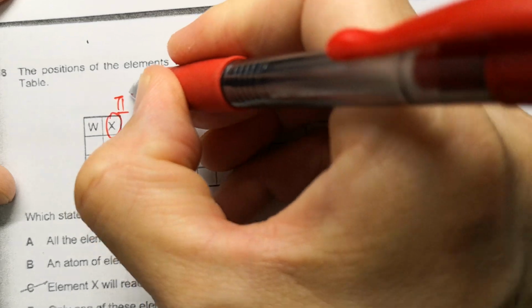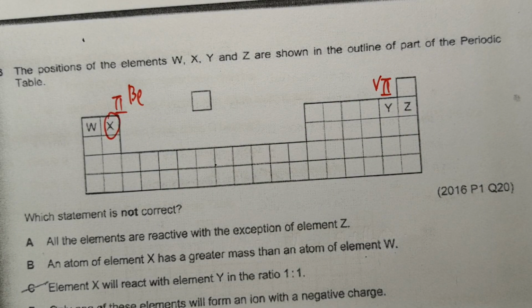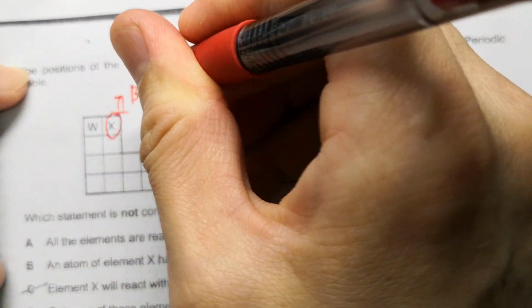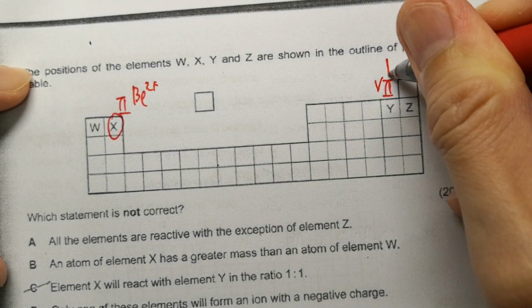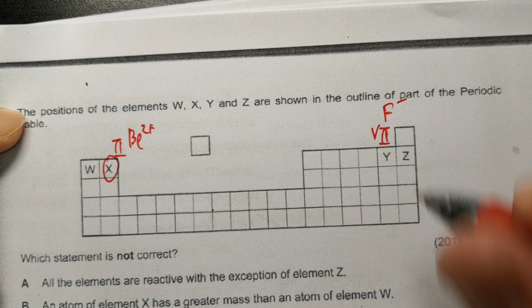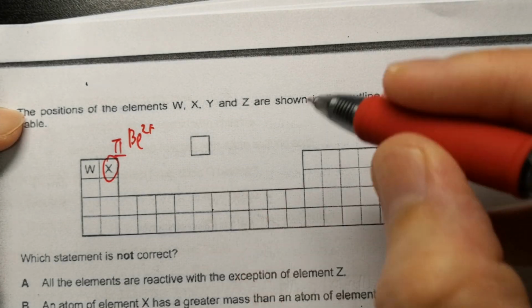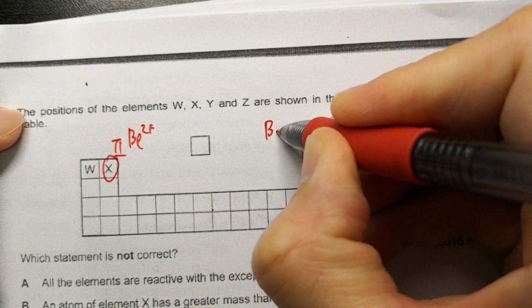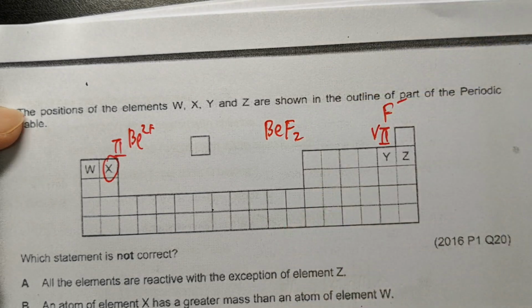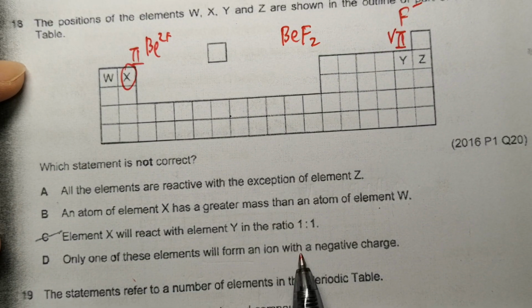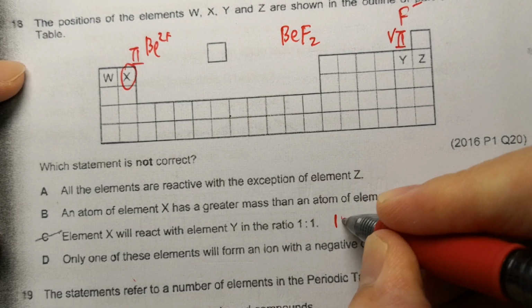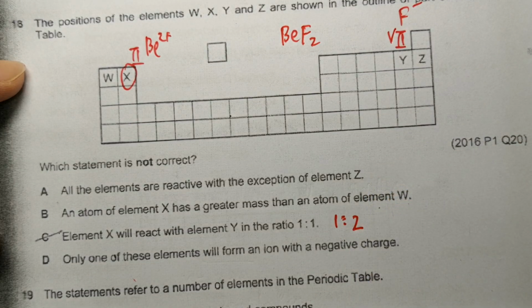Group 2, so for example, beryllium. Beryllium is 2+, and fluorine is 1-. So if they react, you cross multiply, and it becomes BeF2. So how can the ratio be 1:1? It is 1:2. So this should be 1:2. That's why C is wrong. Let's look at the other options.